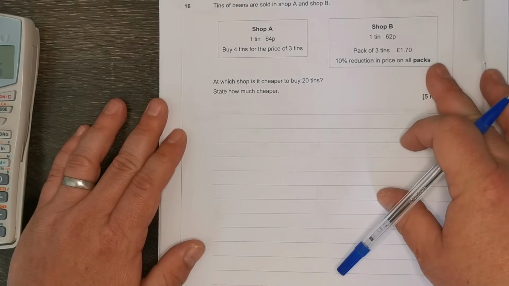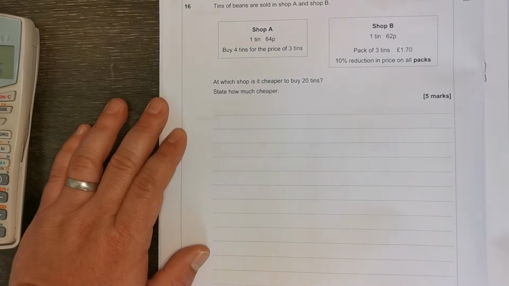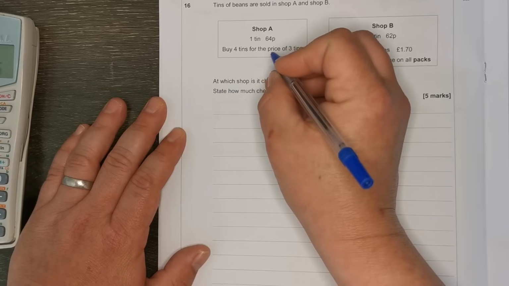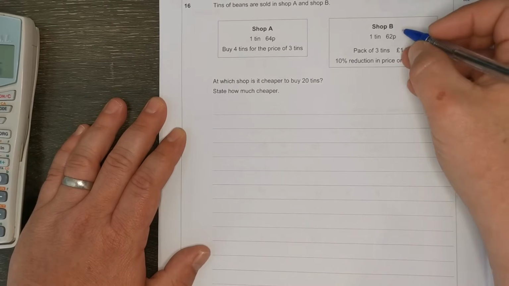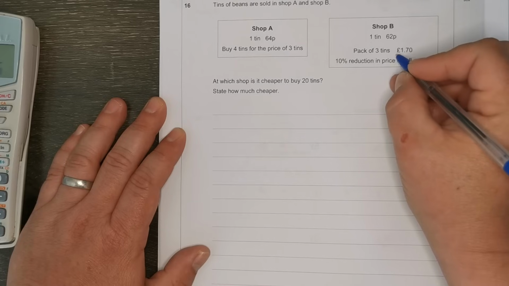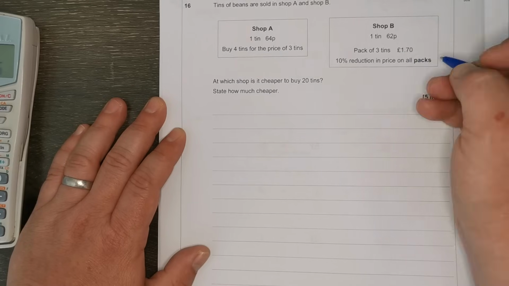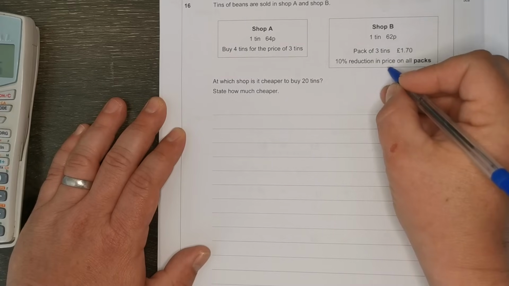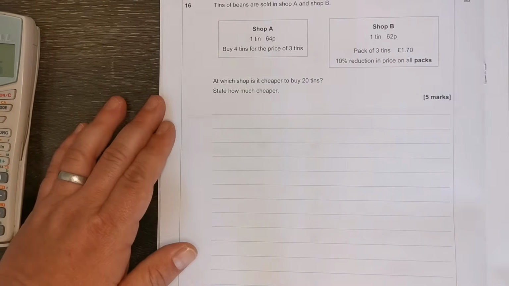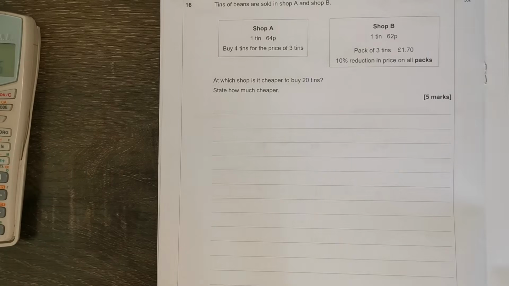Tins of beans are sold in shop A and B. In shop A, 1 tin is 64p, or you can buy 4 tins for the price of 3 tins. In shop B, 1 tin is 62p, or you can buy a pack of 3 tins for £1.70. But there is a 10% reduction in price on all packs. At which shop is it cheaper to buy 20 tins?